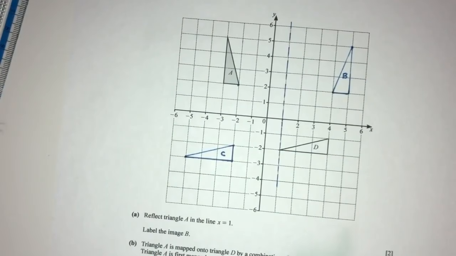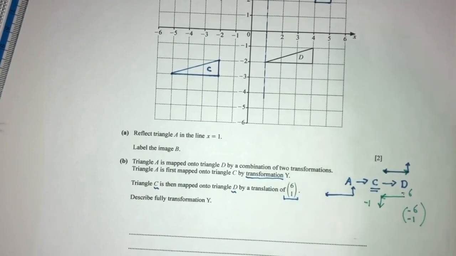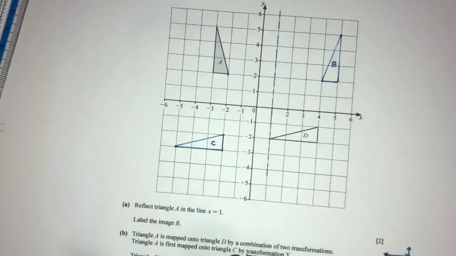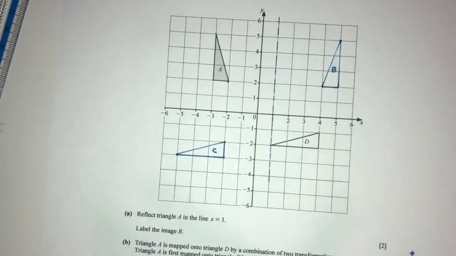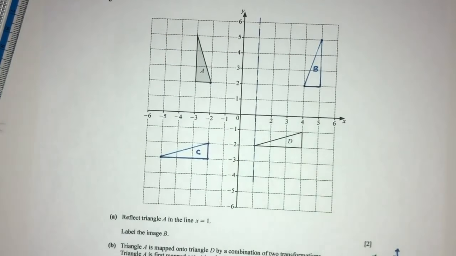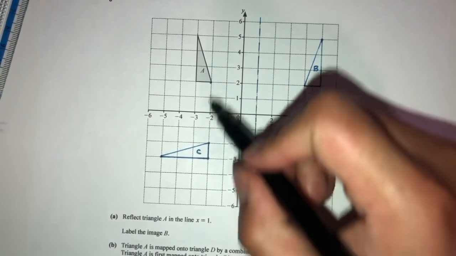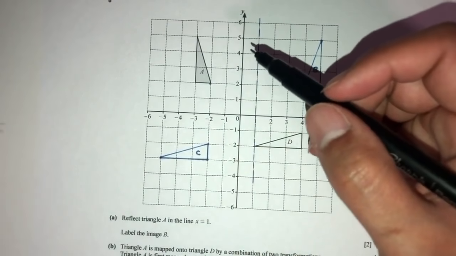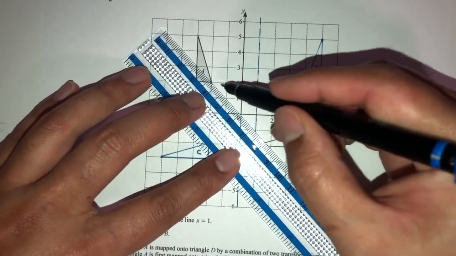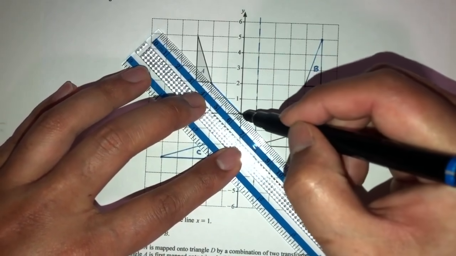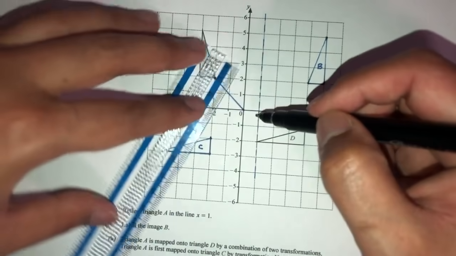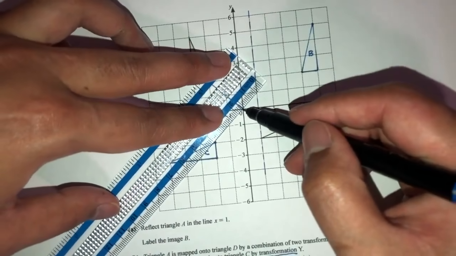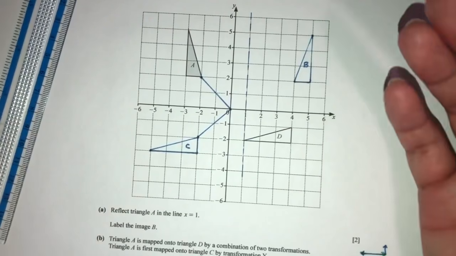Now, what can we do? Right. Now we understand that we are trying to find the transformation that mapped A onto C. As you can see, the size is the same. It will not be an enlargement. So obviously in this case, it can only be a rotation, because the orientation has changed. Right. So we do know that this point became this point. Do you agree? Yes.